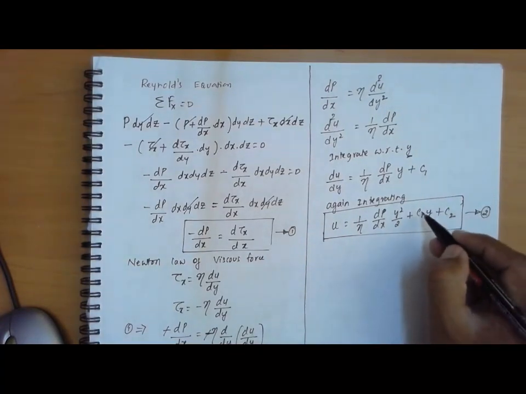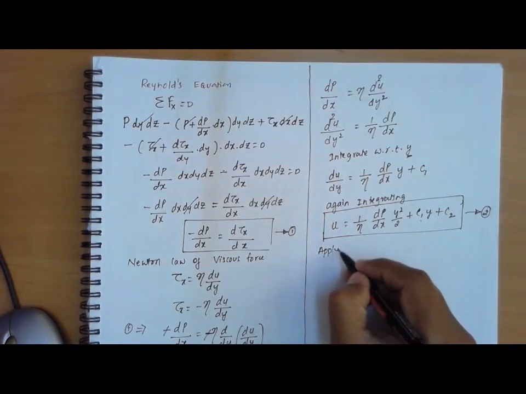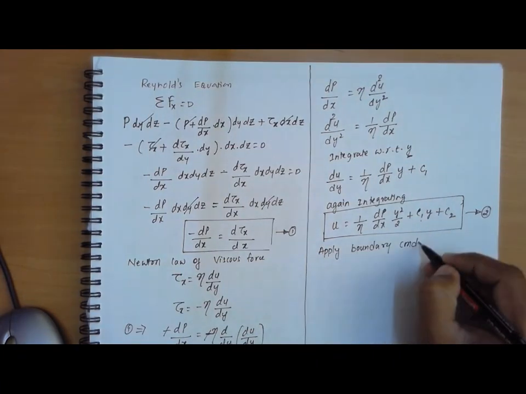In order to find out the constants of integration c1 and c2, let us apply boundary conditions.